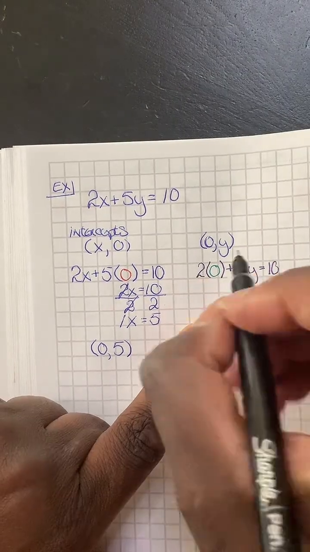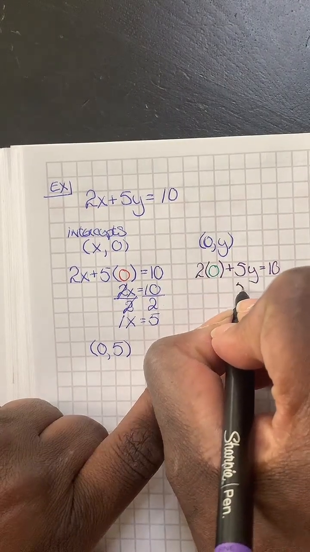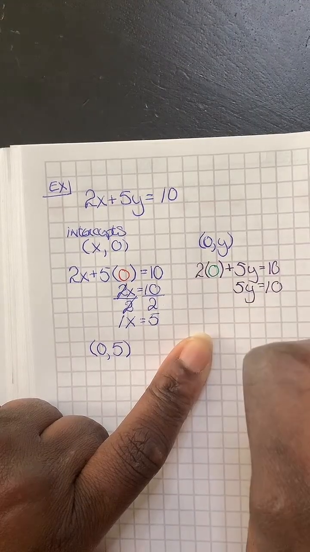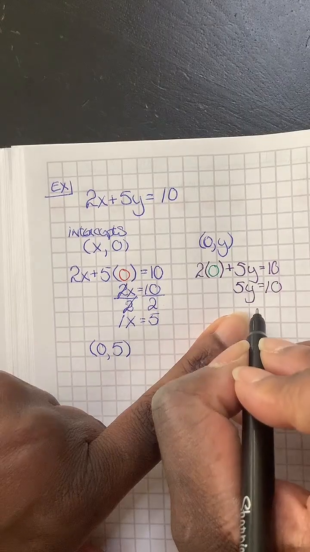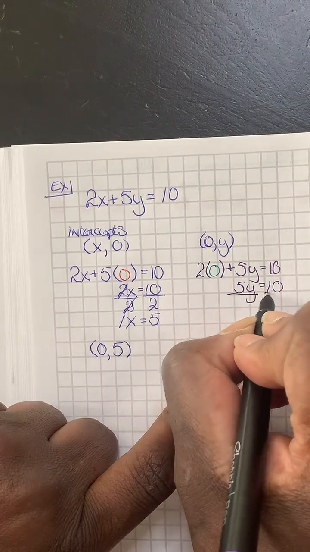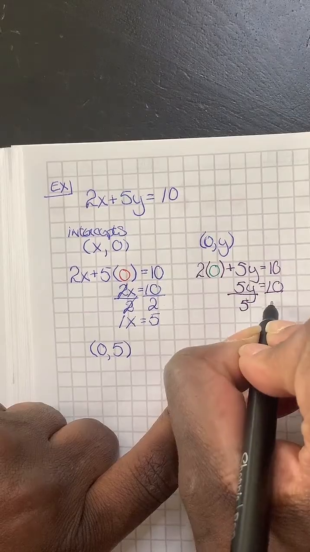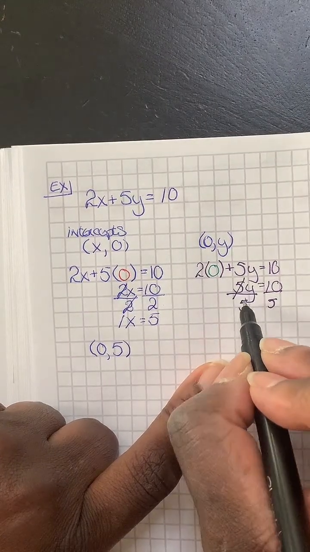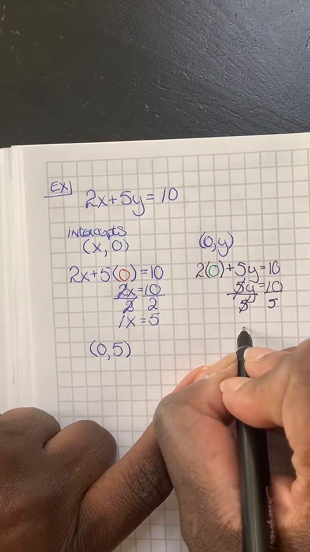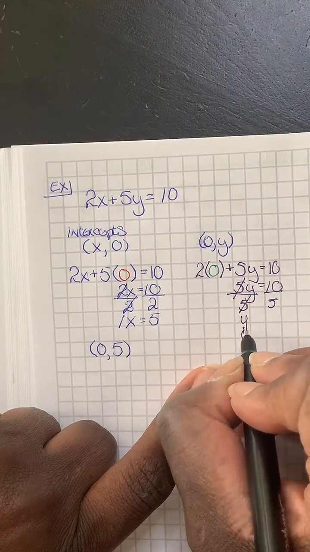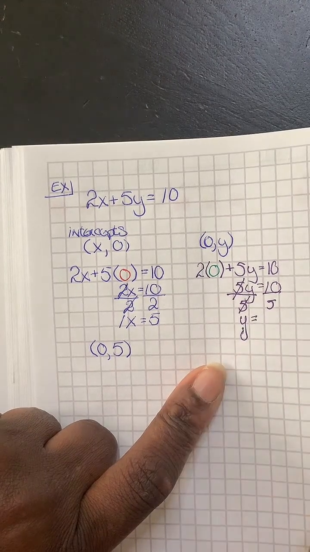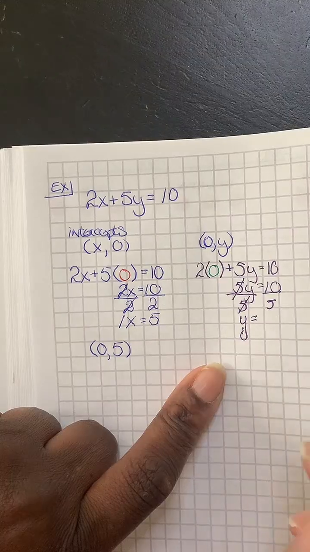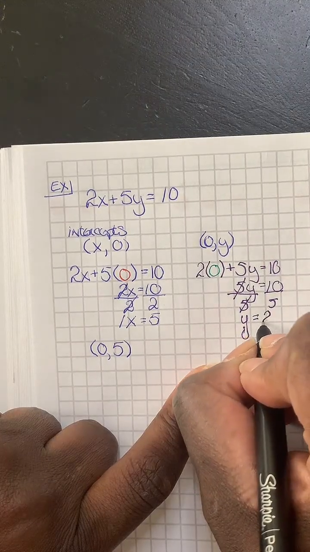And we don't need the 0 because we don't need the placeholder. But we bring down the 5y equals 10. Then here, we're going to divide both sides by 5. 5 divided by 5 will give me 1. So 1y. And then 10 divided by 5 gives me 2.